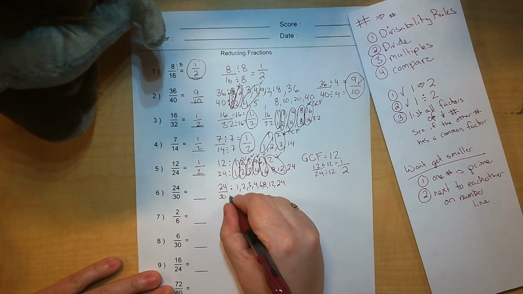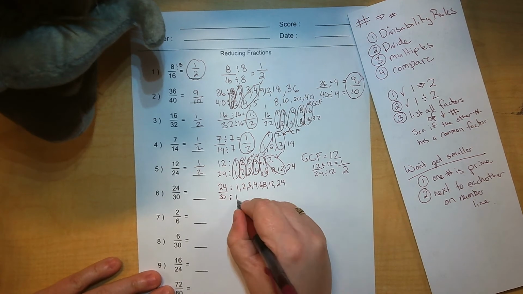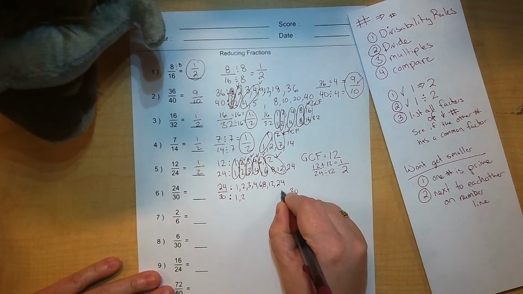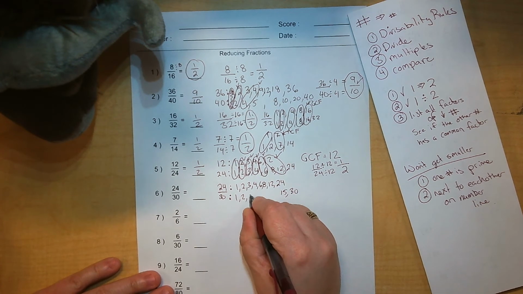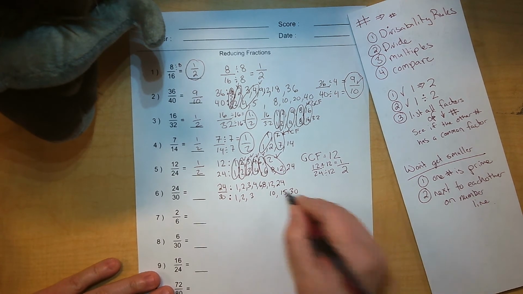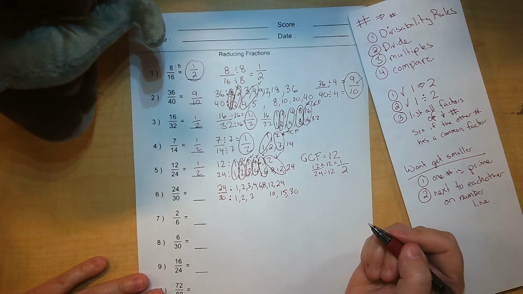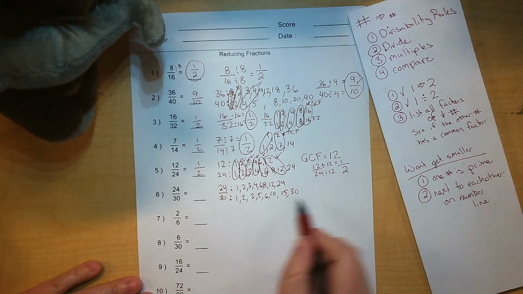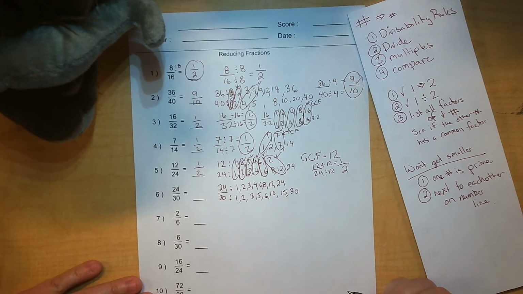So we're going to do 30. 30 will be 1 and 30. 2 and 15, 3 and 10, 4 won't work, 5 will work, 5 and 6. We know we won't go any further because 5 and 6 are next to each other.